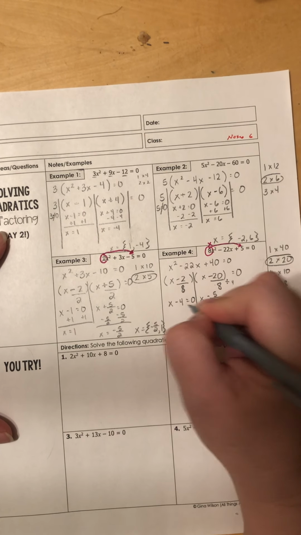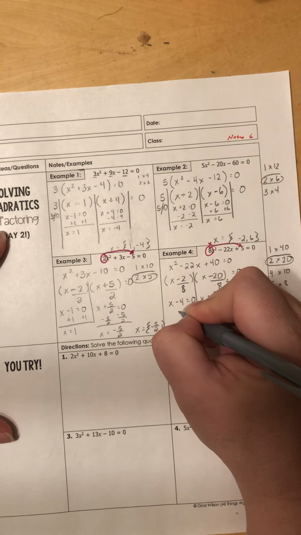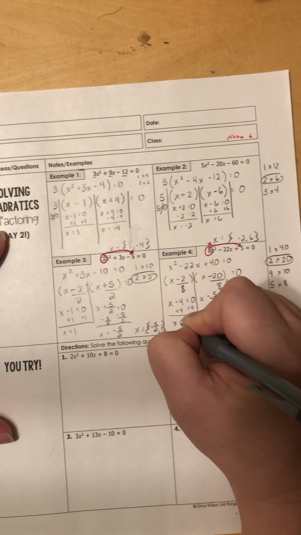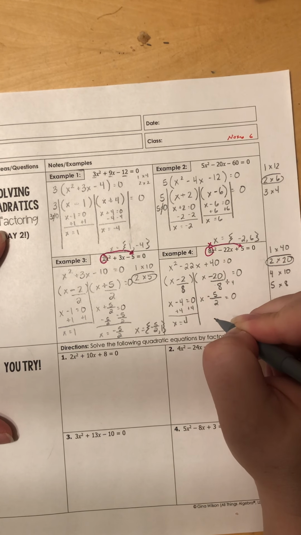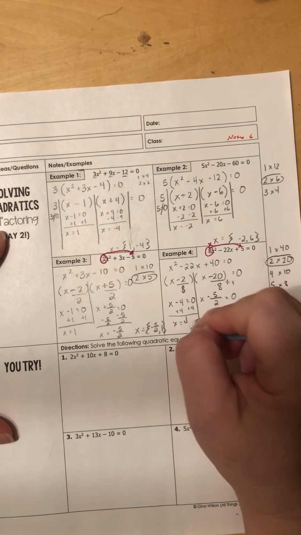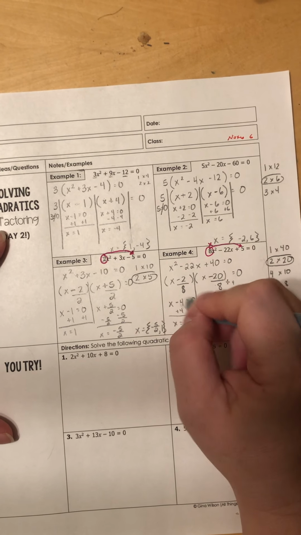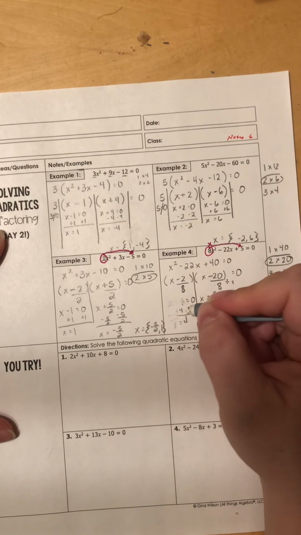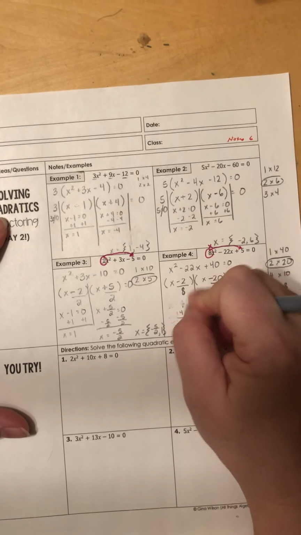All right, so they're set to 0. Solve for x. So add 4 to this side. So x equals 4. Oh, no, I did it wrong. I'm sorry, you guys. Go back to this one. I wasn't thinking. It's super late. I am so sorry.